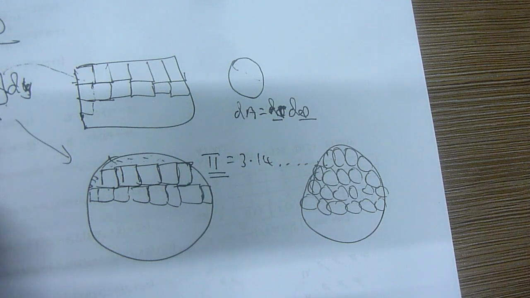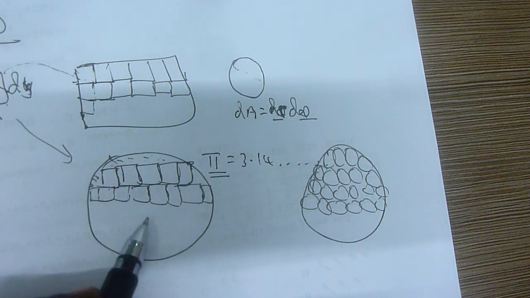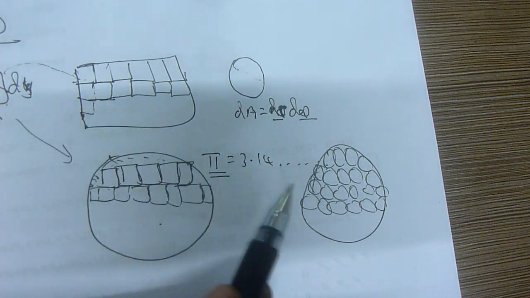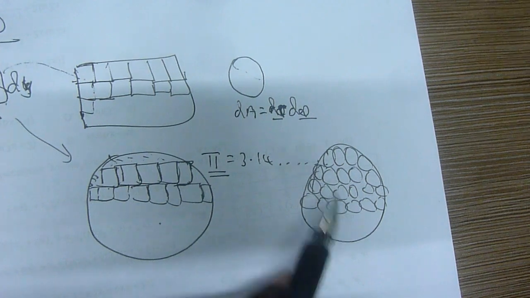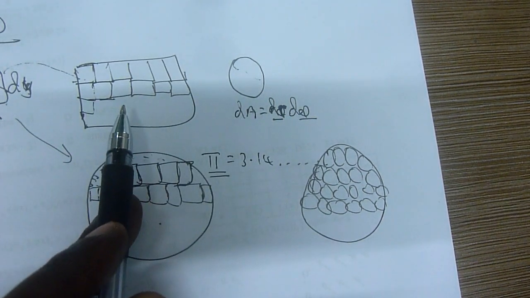Okay, if you want to use rectangular for the circle, definitely you will lose a lot of space. Then your accuracy, you need to sacrifice a lot for your accuracy. But if you place a circle inside, for example, a rectangular, it is also similar.